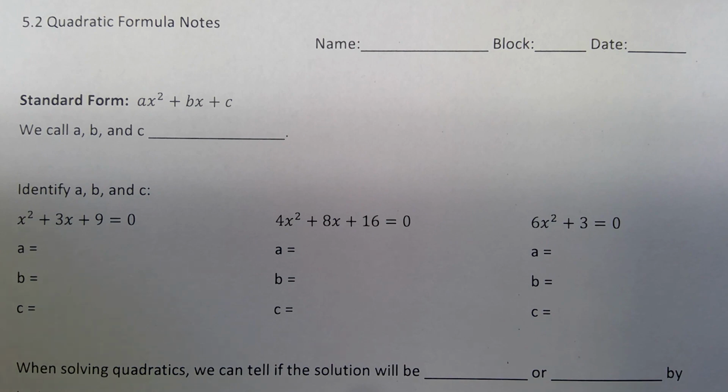So we are going to go ahead and look at a way of solving for our solutions of a quadratic equation using the quadratic formula. We're going to learn several different methods in our unit, but our first one here is the quadratic formula. So first off, we're going to look at standard form. That's going to be real important as we're working through our notes here, that we are in standard form.